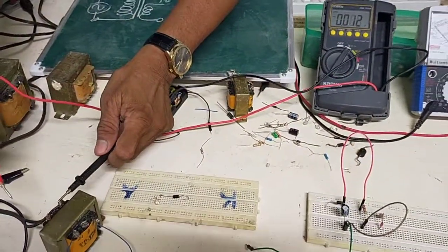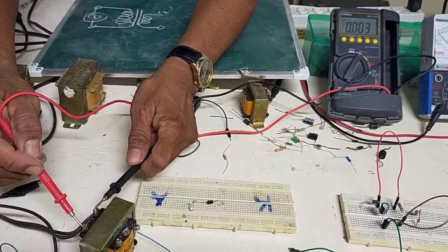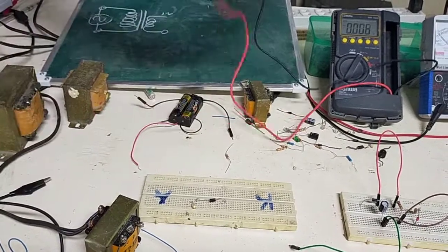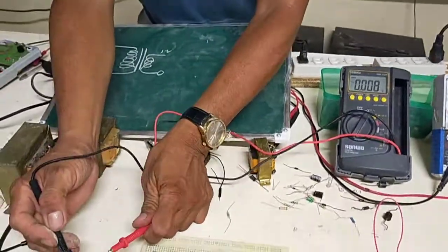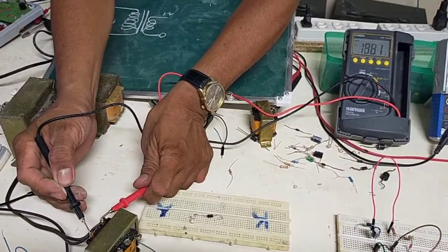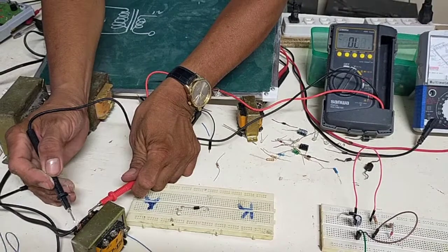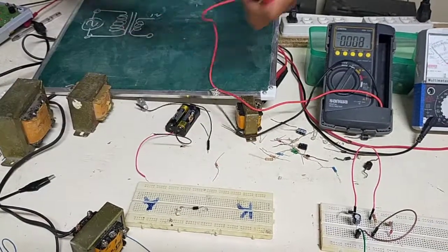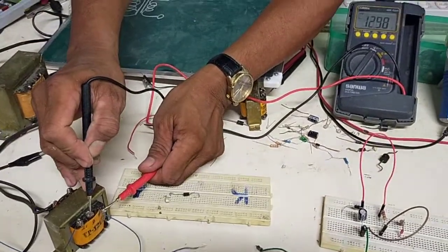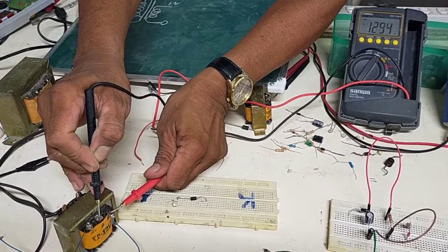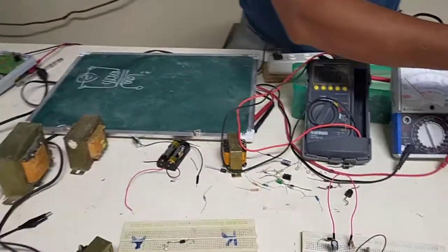Measure the voltage at this primary winding. It is not yet connected. It is 239 volts AC, distributed by the Sulico company. And at the output, secondary, it is 12.94 volts.